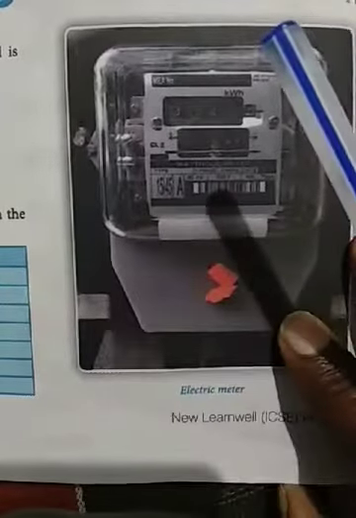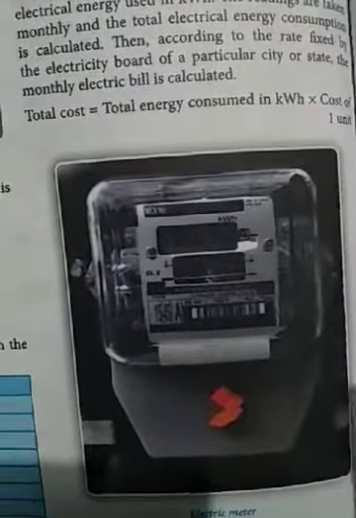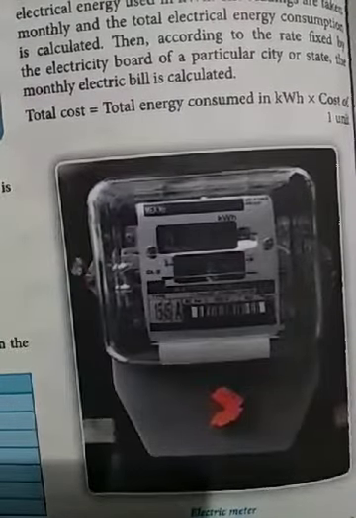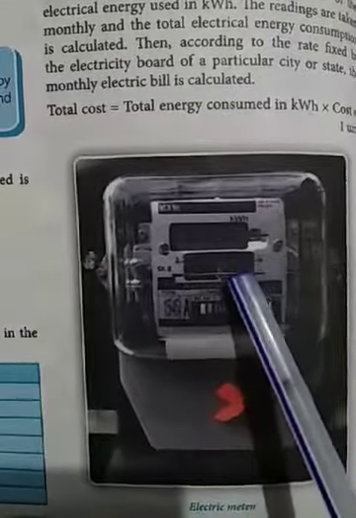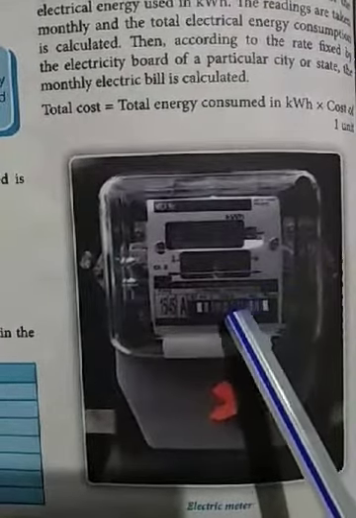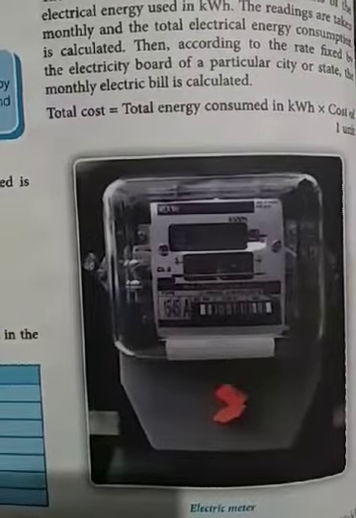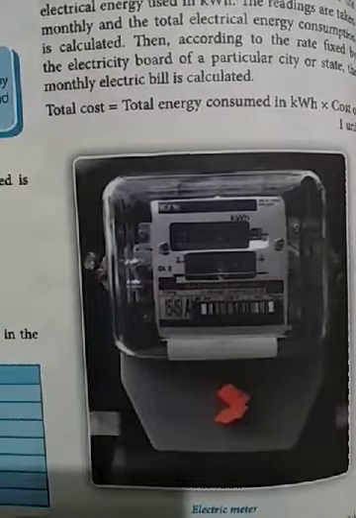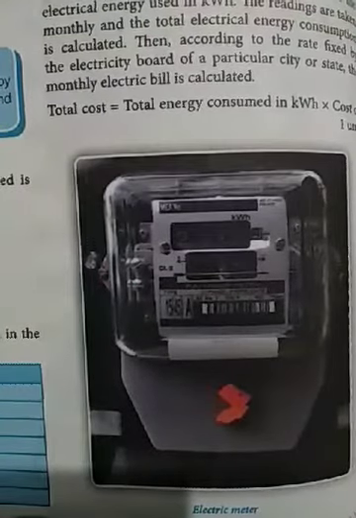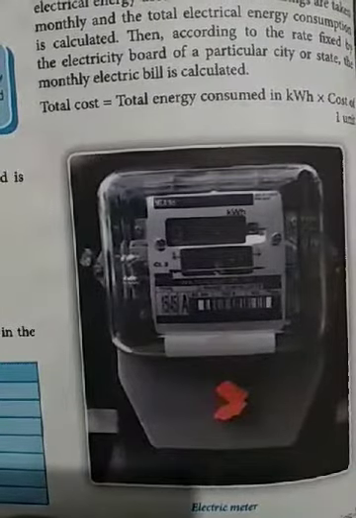Now we discuss the electric meter. Electric energy consumed in houses is measured by electric meters fitted at the main boards in the house. This is the big figure of an electric meter. Electrical energy E is equal to electric power into time. We know that the unit of energy is joule, but it is not used to measure electrical energy. This is because joule is a very small unit of energy. A large unit, the kilowatt hour, is used to measure electrical energy.